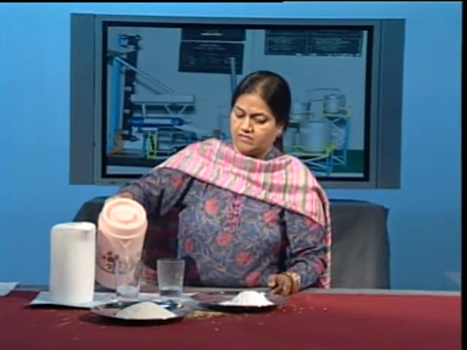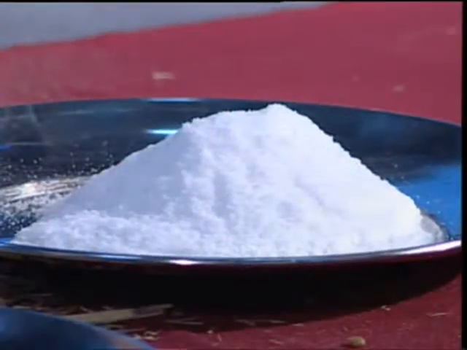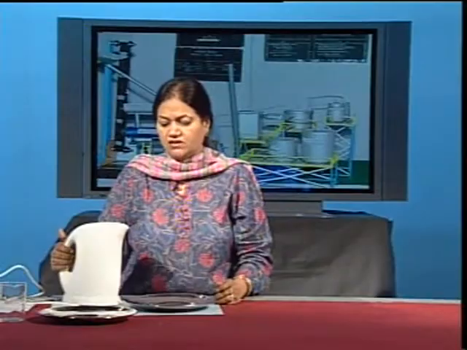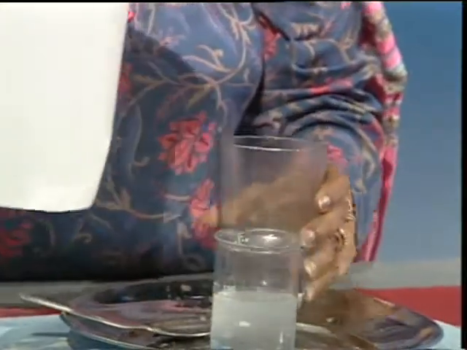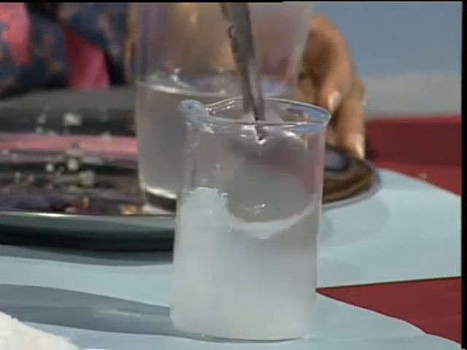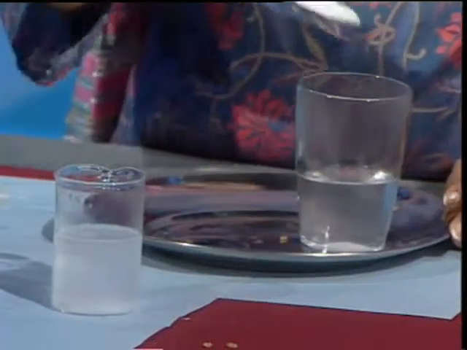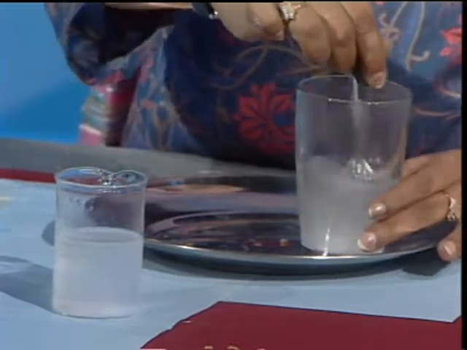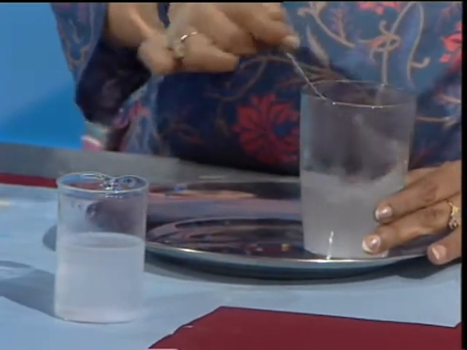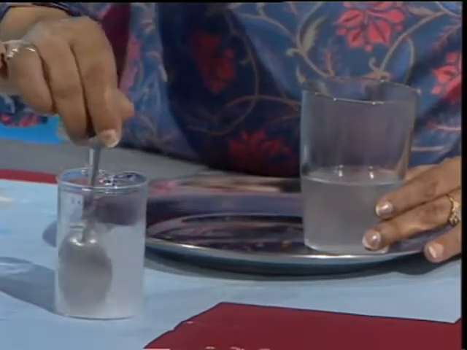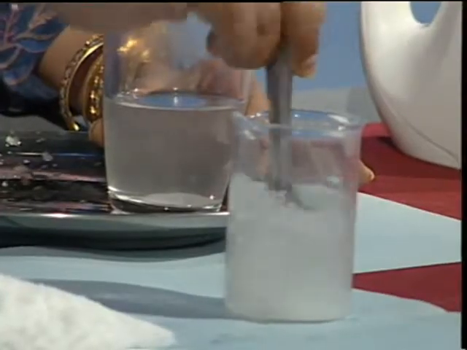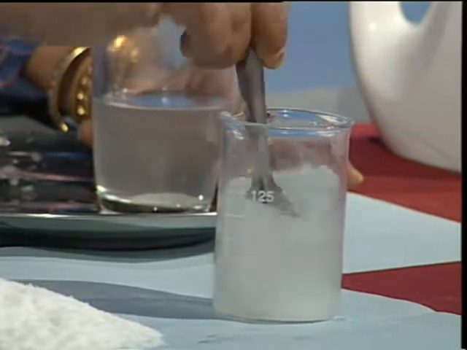Now let's see how. I have a small activity which tells you that if we take cold water and we have salt. Now here is a kettle which has got some hot water in it, where I am mixing salt in the cold water as well as salt in the hot water. Now the hot water will dissolve the salt at a much faster rate.